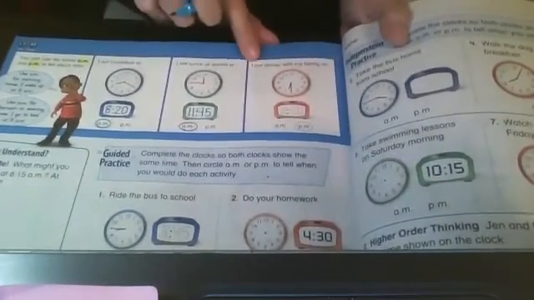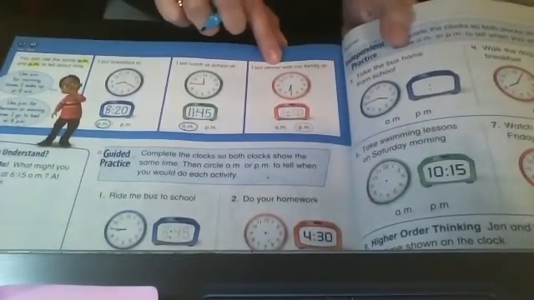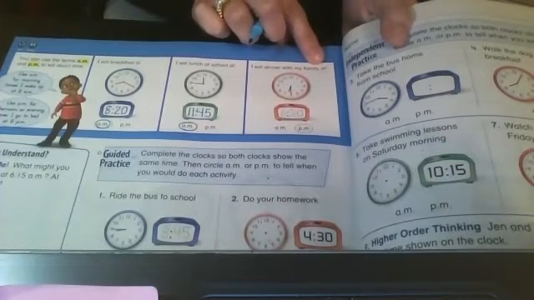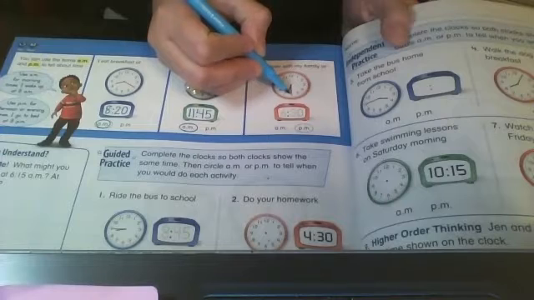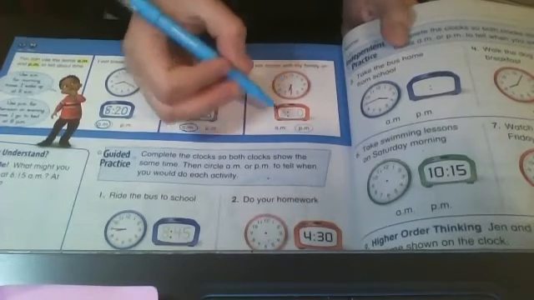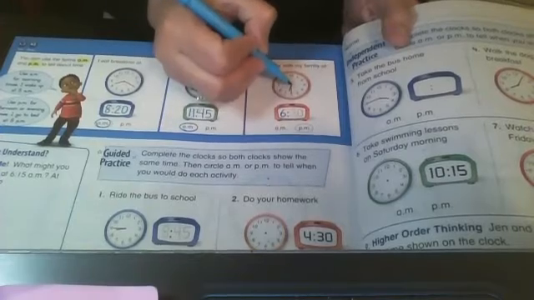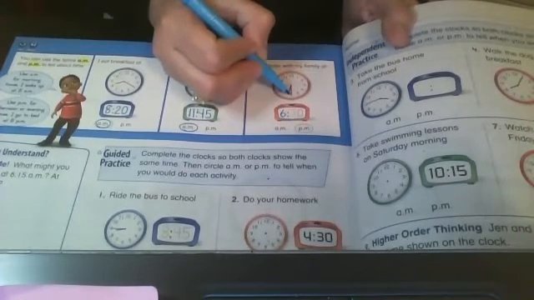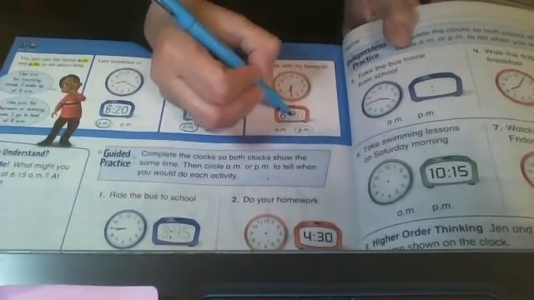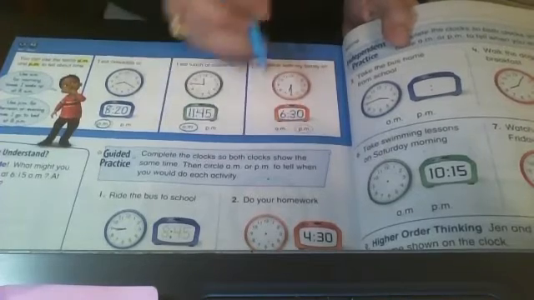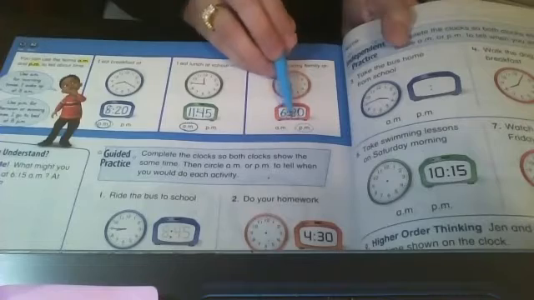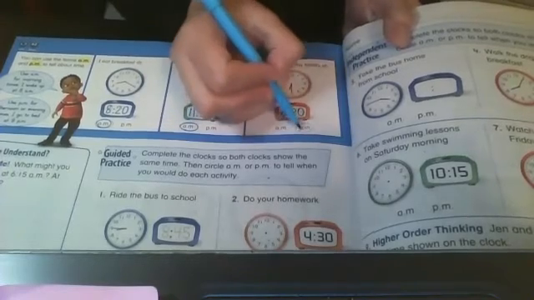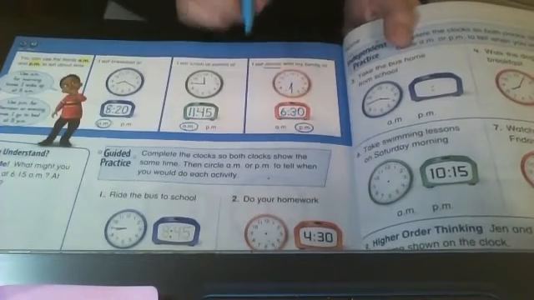All right, and then finally, if we look at this last box, I eat dinner with my family at... okay, so here we have our hour hand. It's between 6 and 7, so we know it's going to be the smaller hour, right, which is 6. And then my minute hand counts by 5s, so that would be 6:30. All right, now if he's eating dinner, is that going to be AM or PM? Yeah, it's going to be in the evening time, so it's going to be PM.